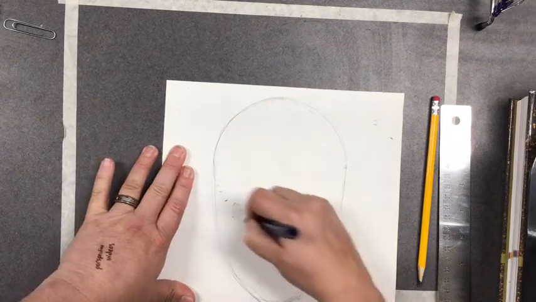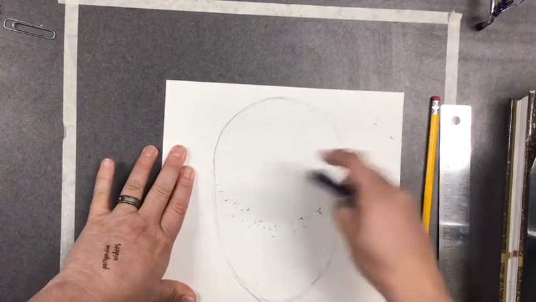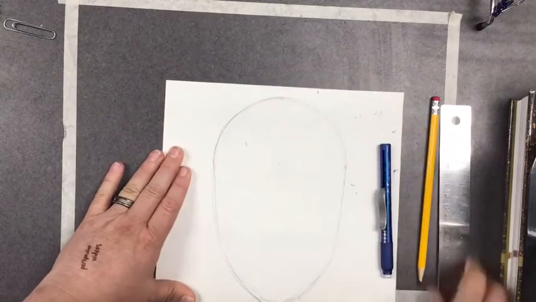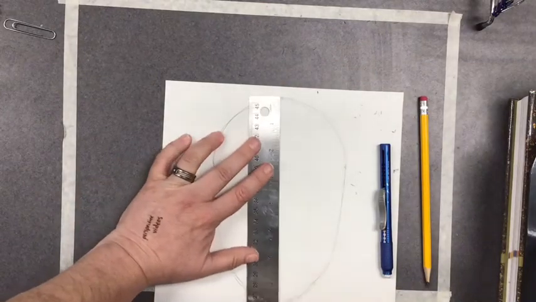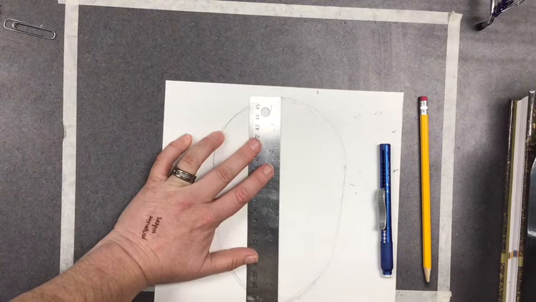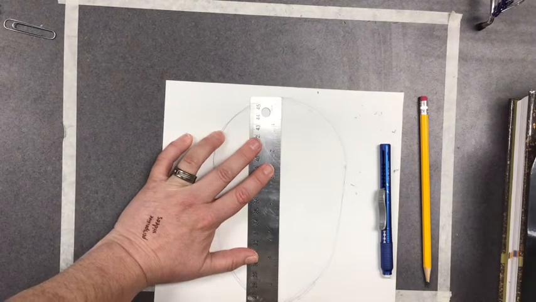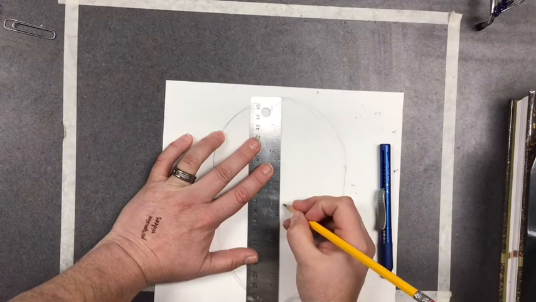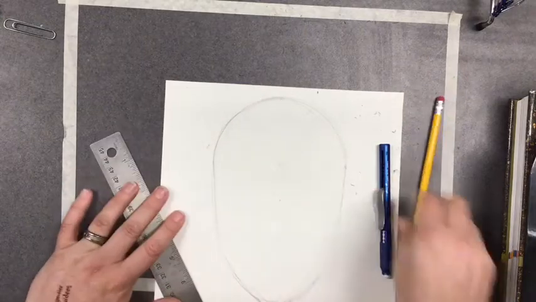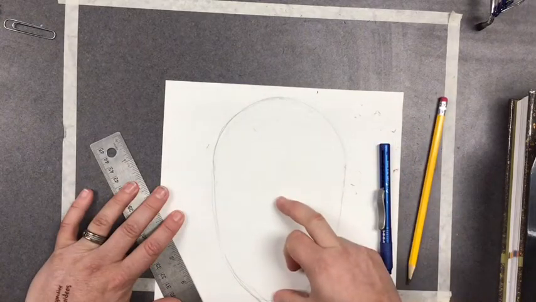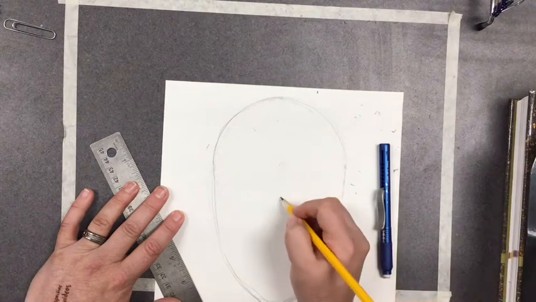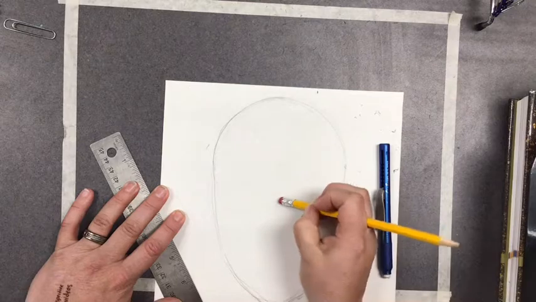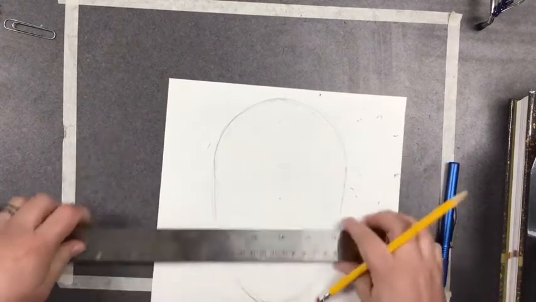All right. So I start with a circle, divide it in half, add that to the bottom, and then I get my egg shape. And now I'm going to divide this in half. So this is about 8. So I'm going to do about 4, and I can check it with my fingers. It's a little low. I'm going to move it up a bit. There we go. So that's my halfway mark here.